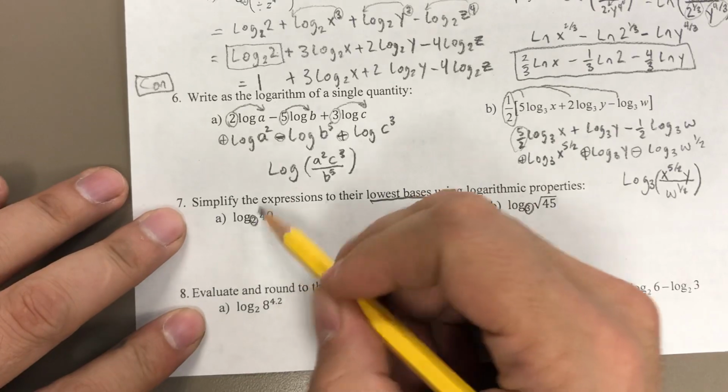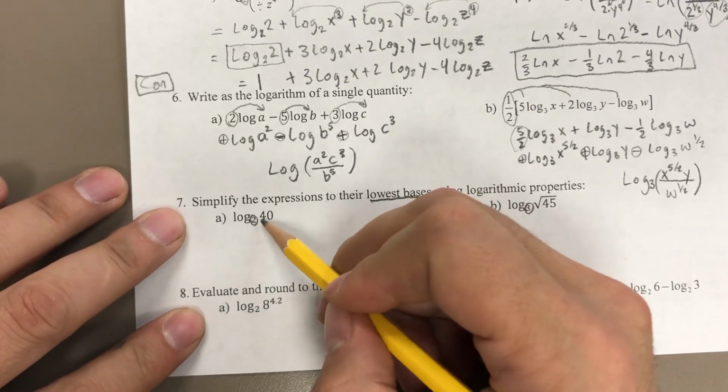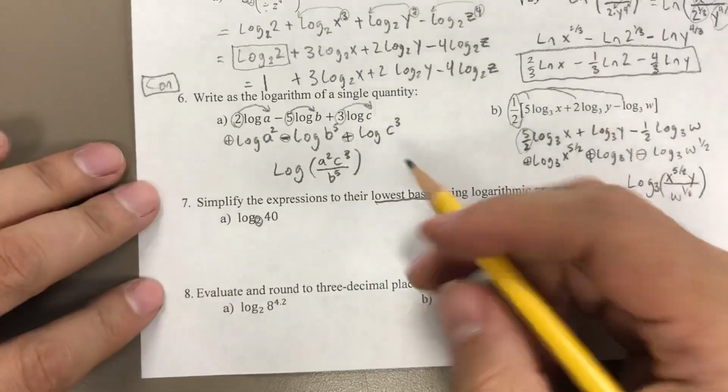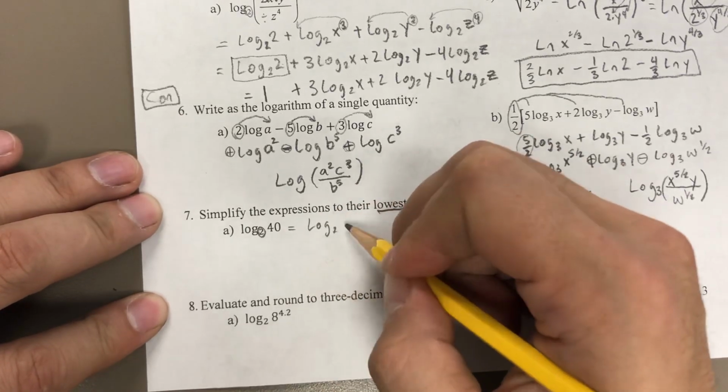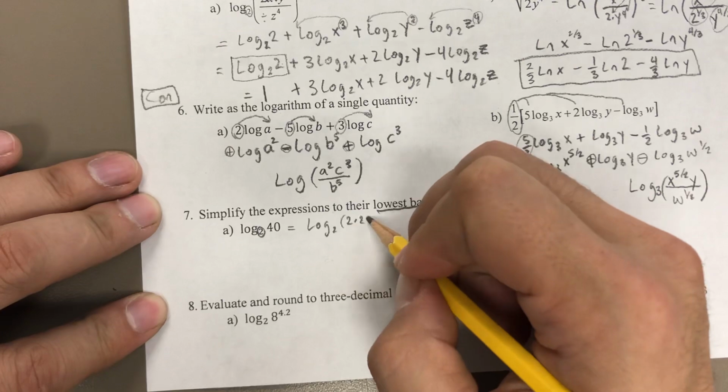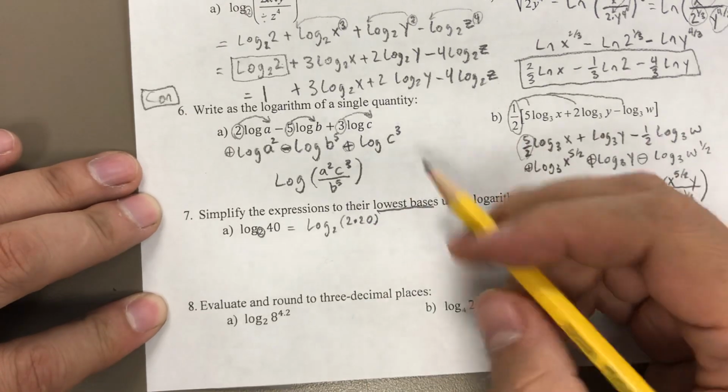So how many times does 2 divide into 40? Well, I know it at least divides out once. So this is the same as saying the log base 2 of 2 times 20, right? Because that's what 40 is equal to.